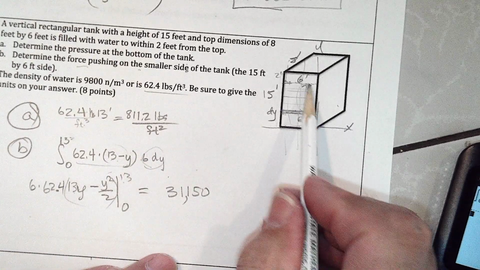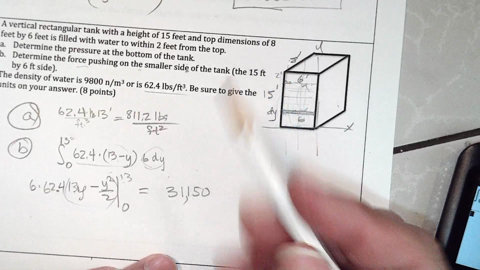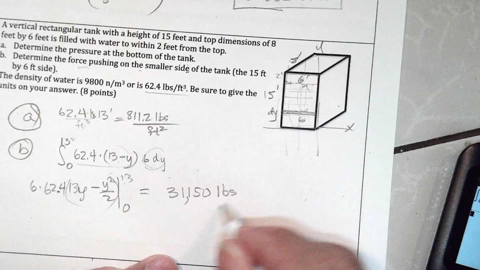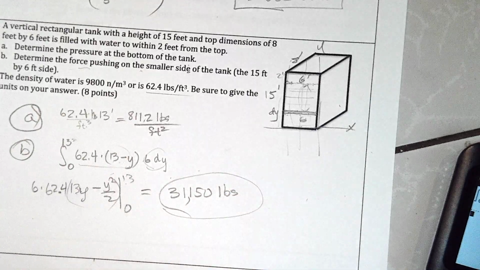And this is, we're looking for a force. The force is the pounds, the number of pounds of force pushing on that end.